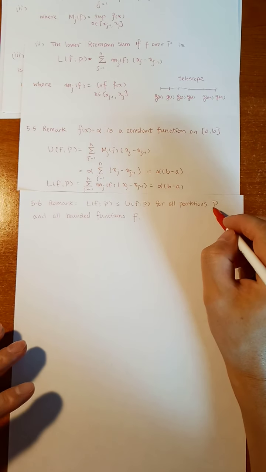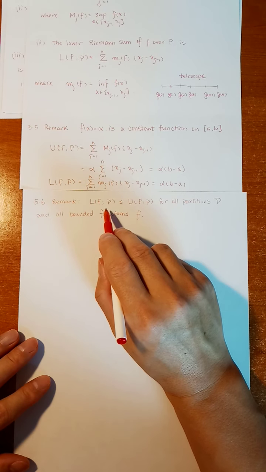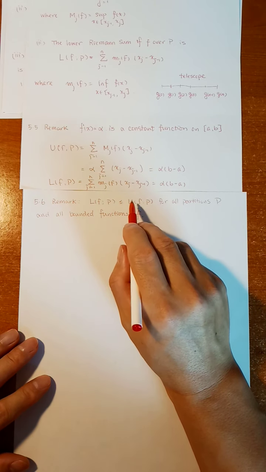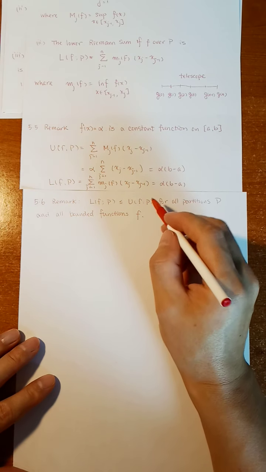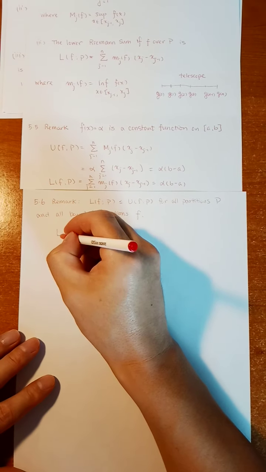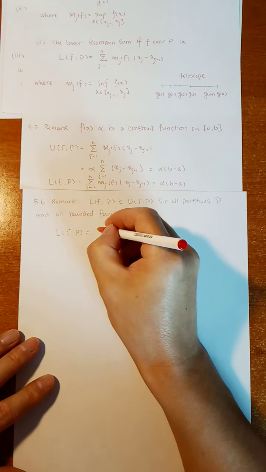And for whatever partition P and whatever bounded function f, we always have the lower sum f,P is less than or equal to the upper sum f,P. Lower sum f,P is always less than or equal to the upper sum f,P, where f and P are the same.